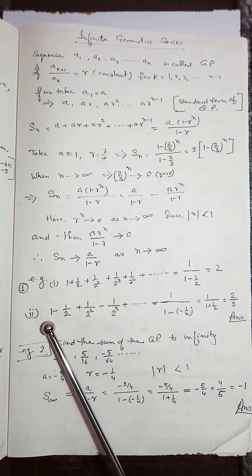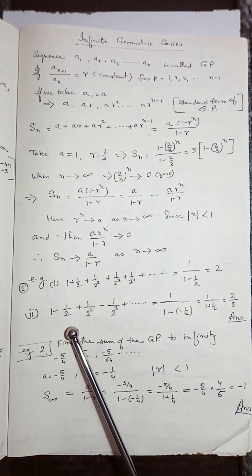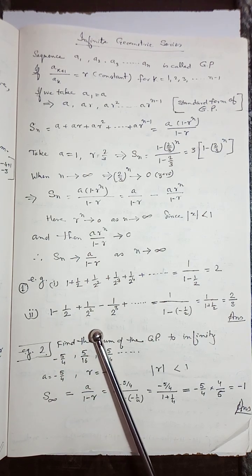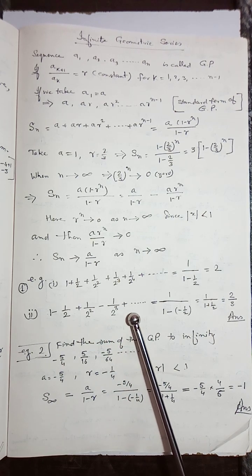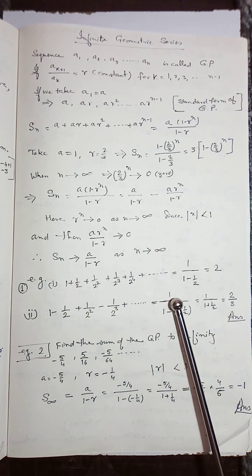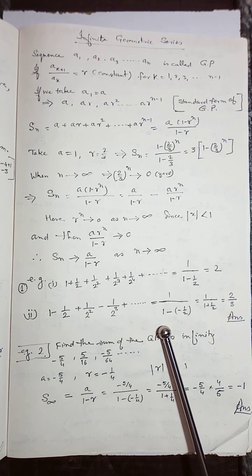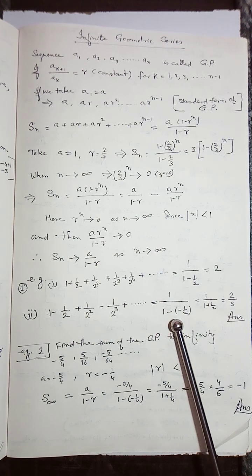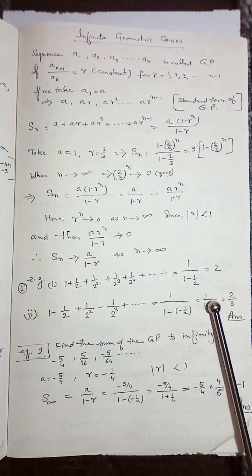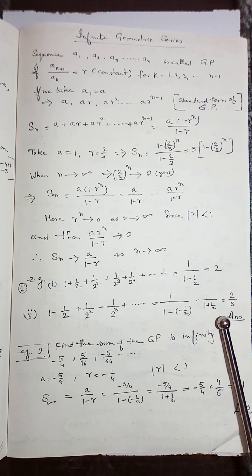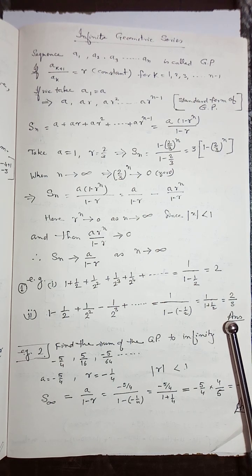Now the second part of it, 1 minus 1 by 2 plus 1 by 2 square minus 1 by 2 का पावर 3 प्लस dash dash, that will be equal to 1 upon 1 minus in bracket minus 1 by 2. After solving you will get 1 upon 1 plus 1 by 2, that will become 2 by 3.